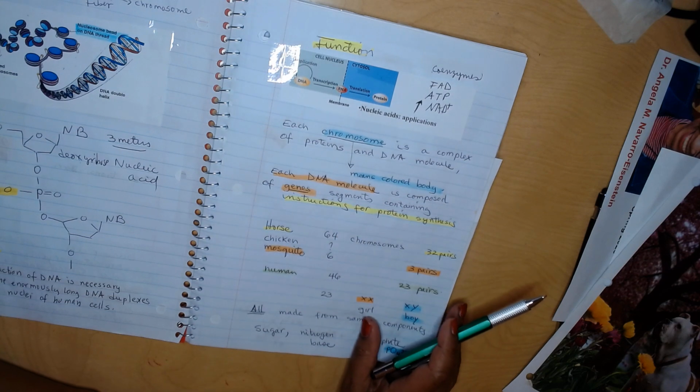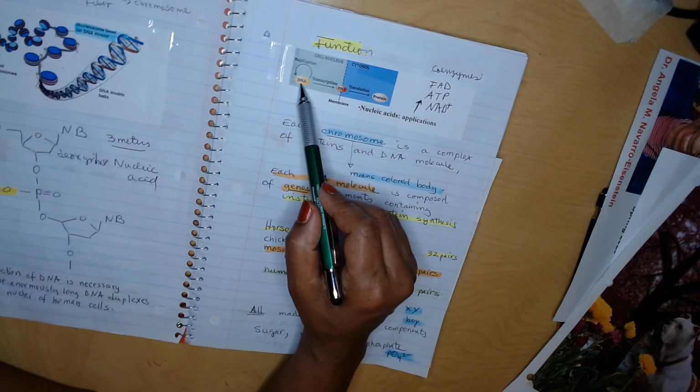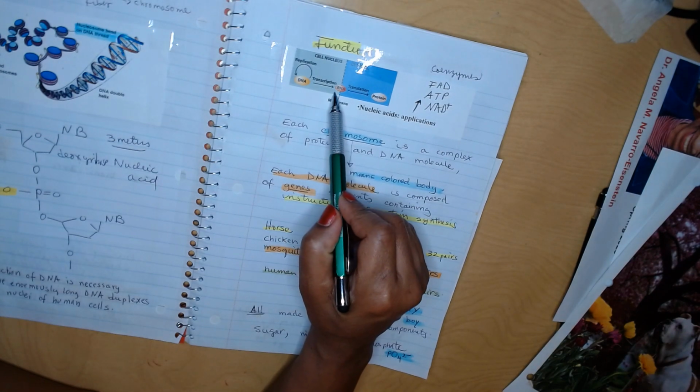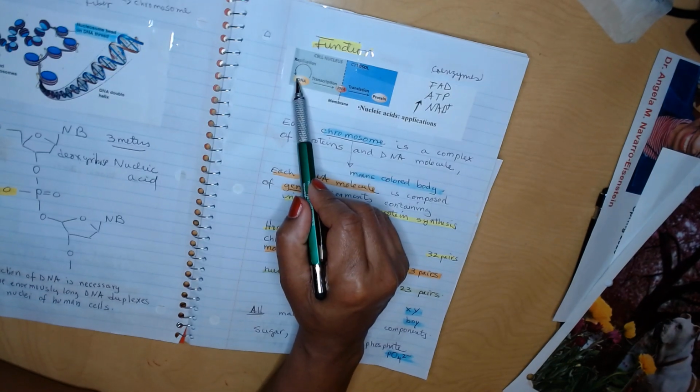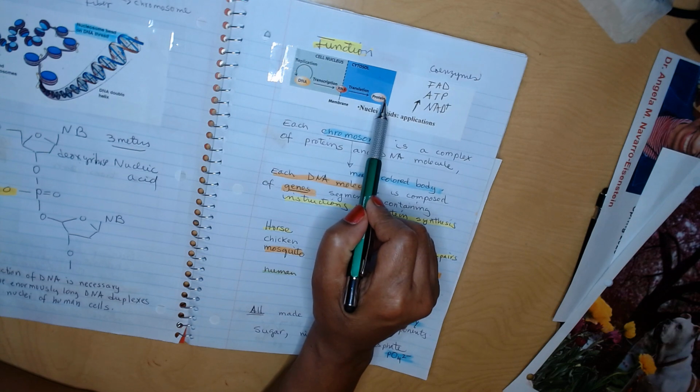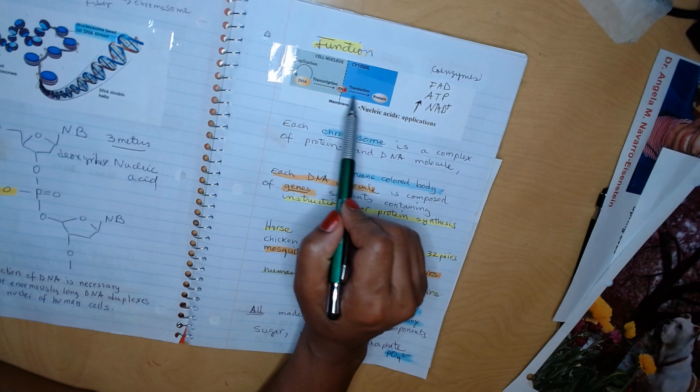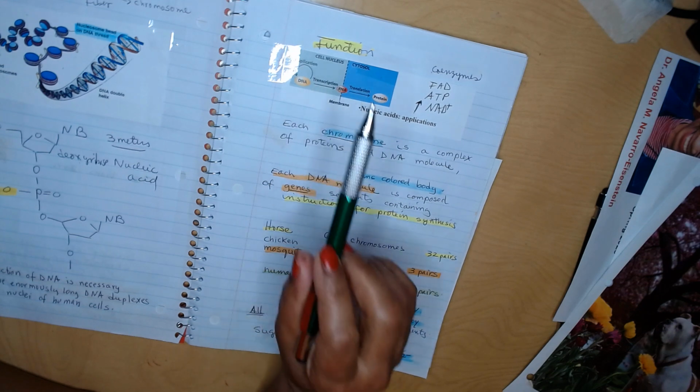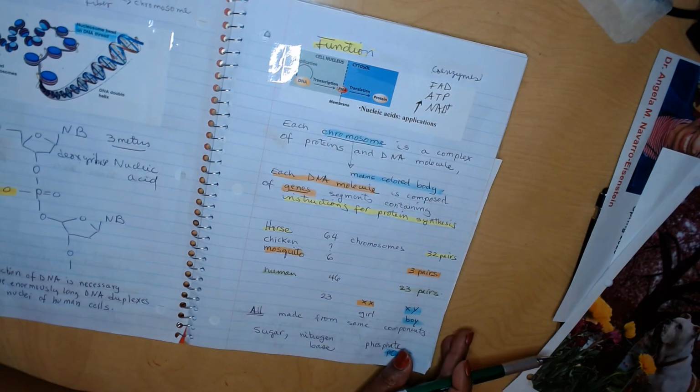So the molecule of DNA will not exit the nucleus, but it's going to send the information so that the protein can be made by the ribosome using 3 different kinds of RNA molecules. So that is one of the most important functions of nucleic acids.